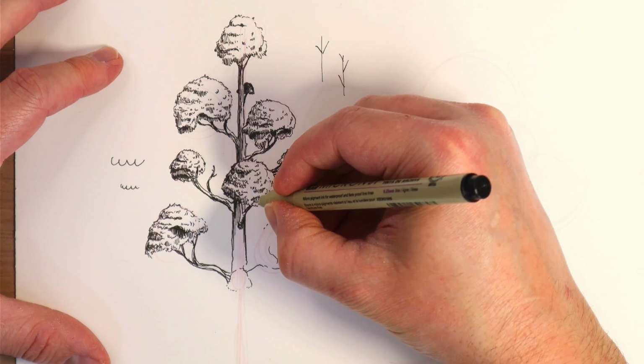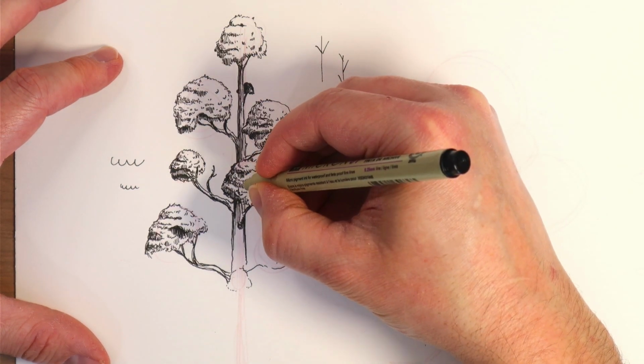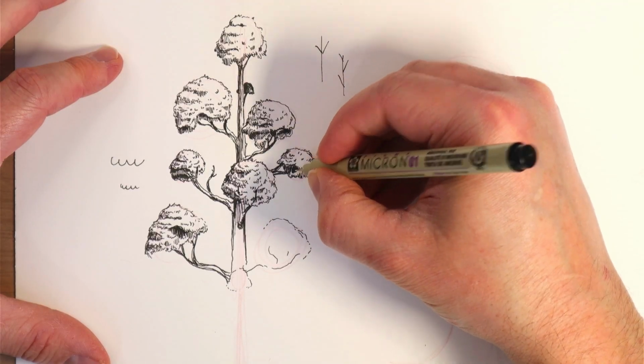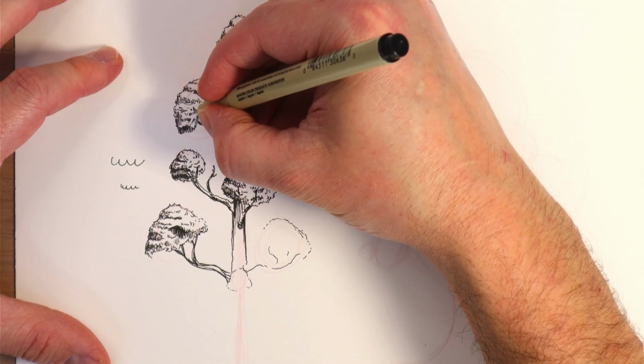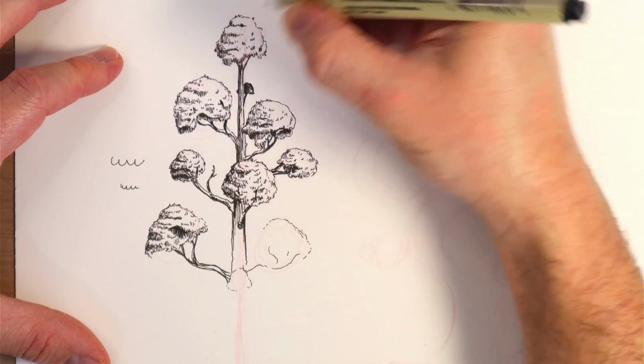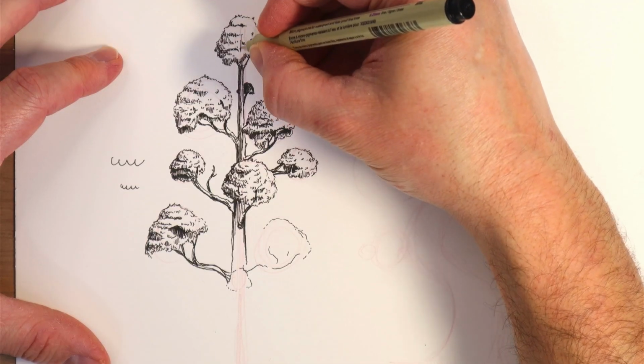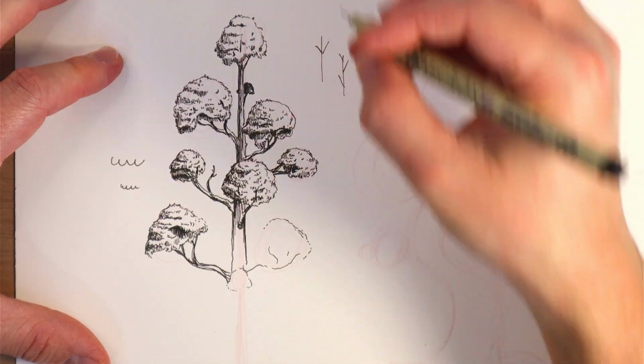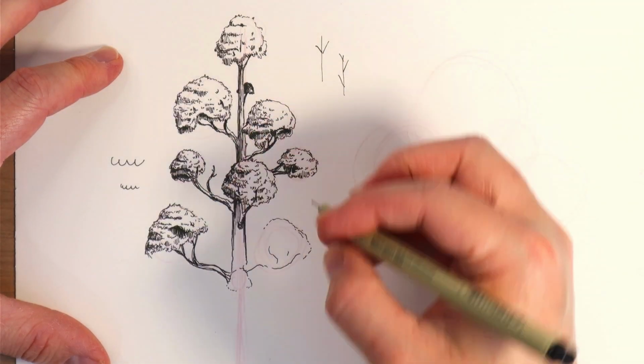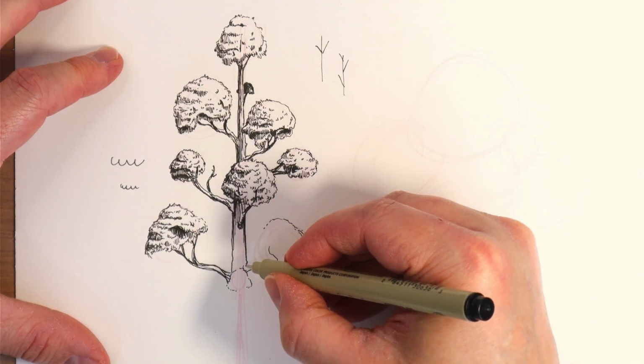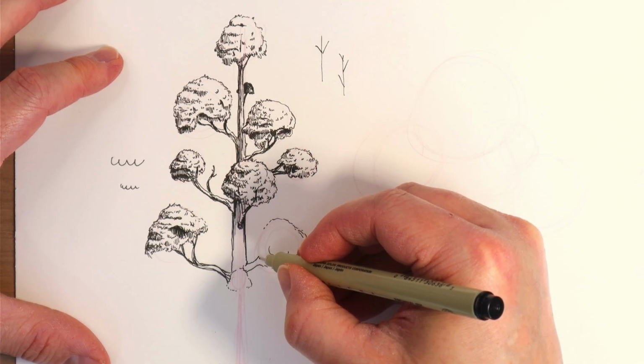I've not done a good job of this on this session, but because the tufts aren't totally solid, you should be able to see the branches through them in certain places. So we can go ahead and go back through and add some of those lines and whatnot. Not a big deal. I am trying to speed up a little bit to finish this one off.